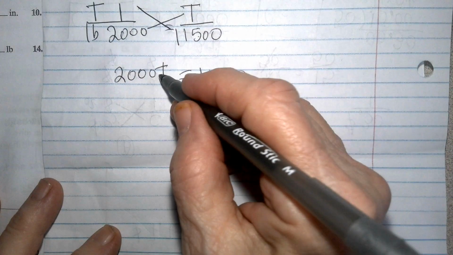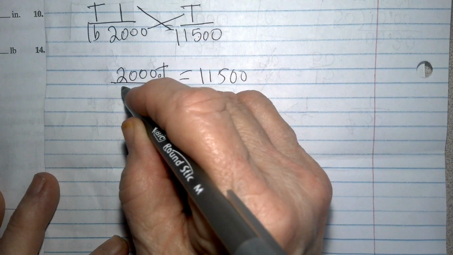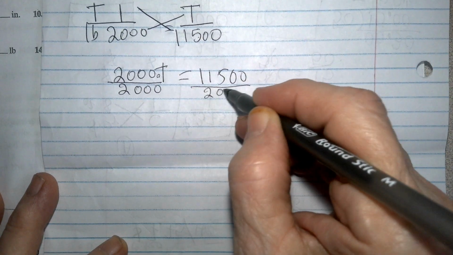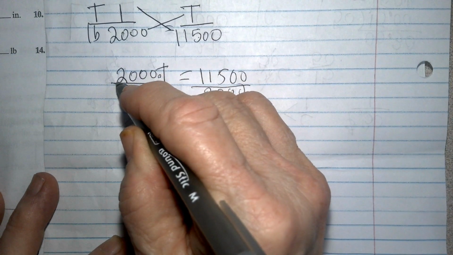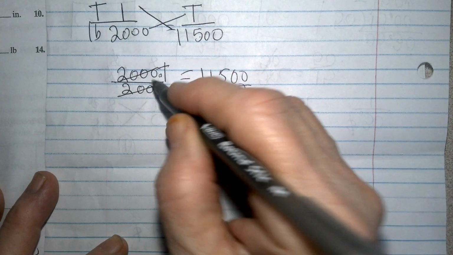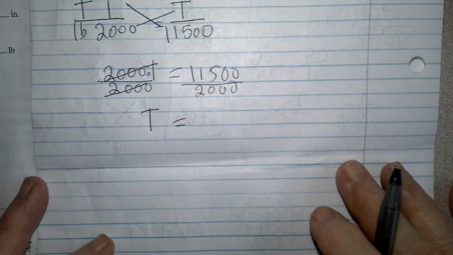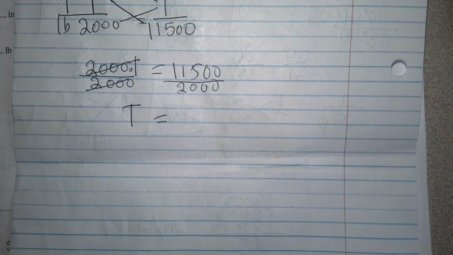Yeah, the opposite of a multiplication is a division. So 2,000 divided by 2,000 is 1. Okay, over here though, that's a big number. Can I make that any smaller? Yes.